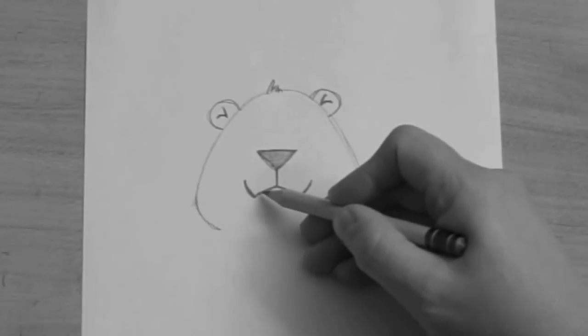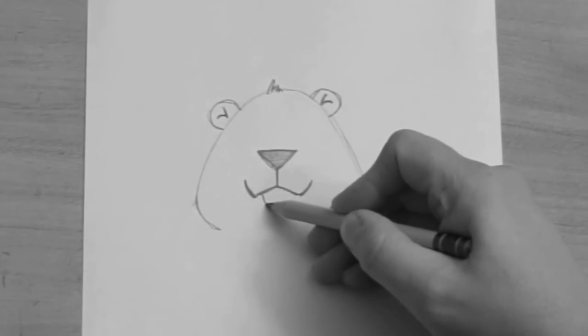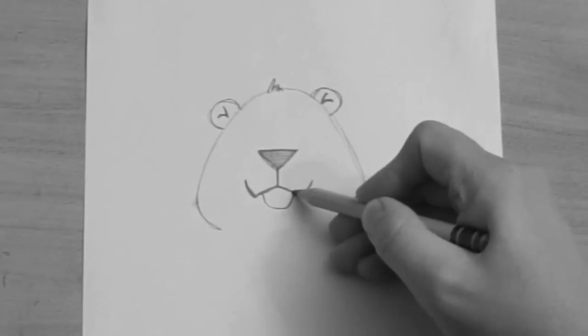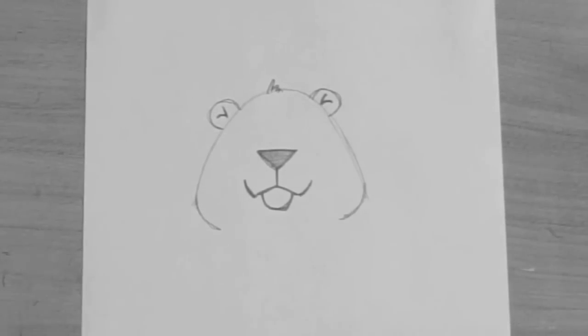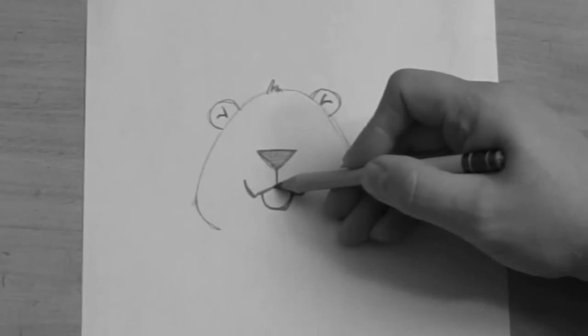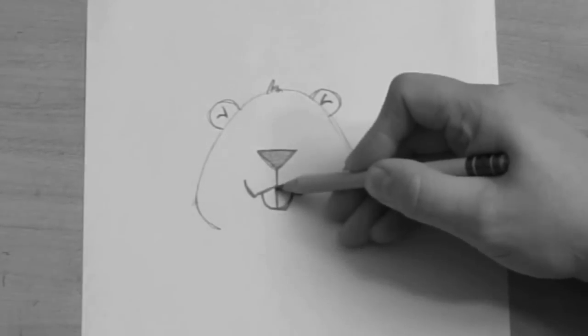Okay, next I want to draw his teeth, and for the teeth I'm going to make a line that goes down, slants in, curves under and goes back up. It's just a curved line. And then a line down the center, so we see he's got two front teeth.